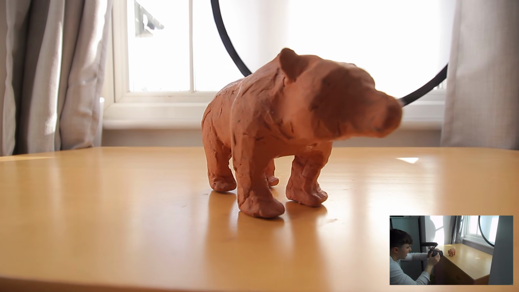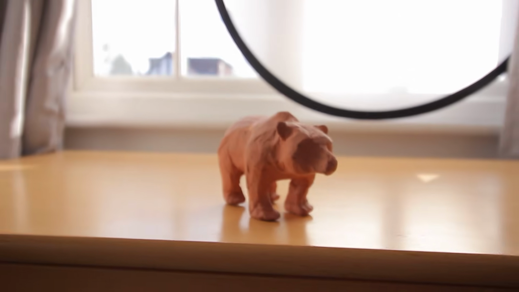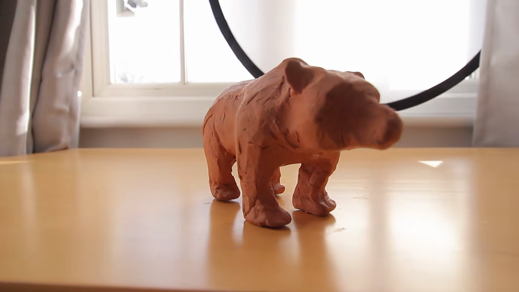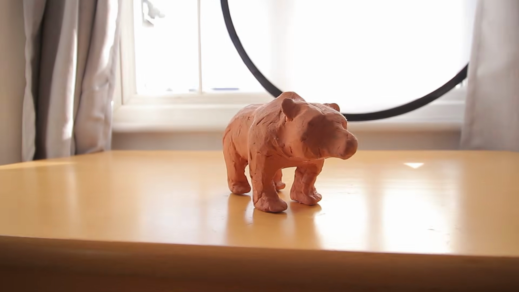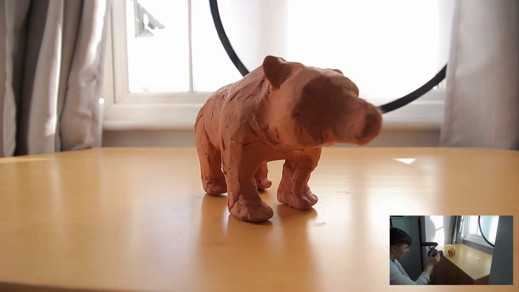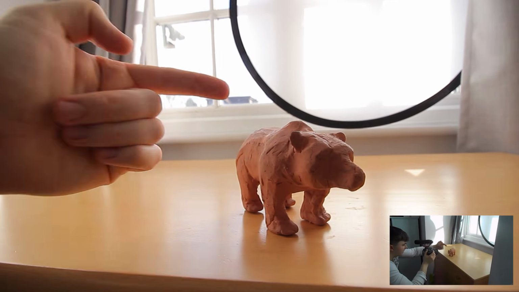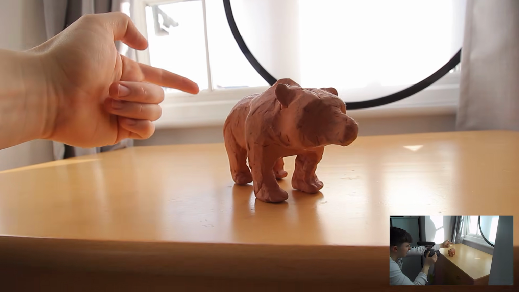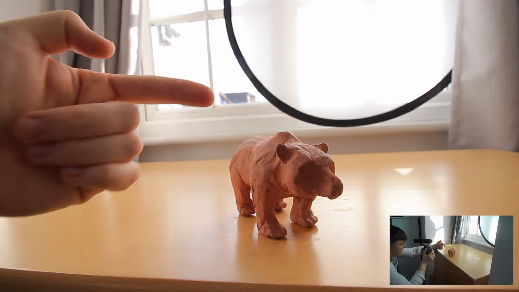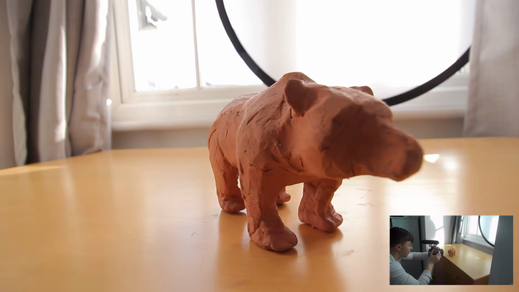So I moved the camera in as I made that zoom. We can see here that the 10 exaggerates the distance. So anything that's further in the distance feels very far away. Anything that's close to us feels very near indeed.